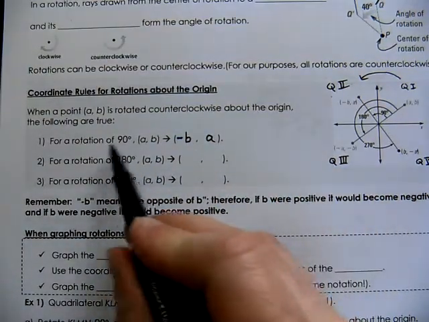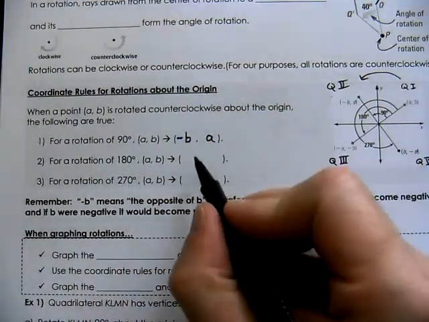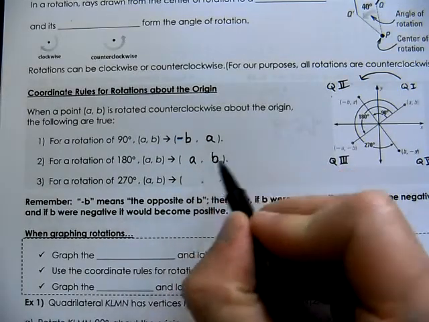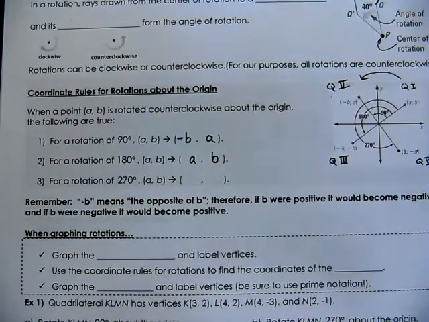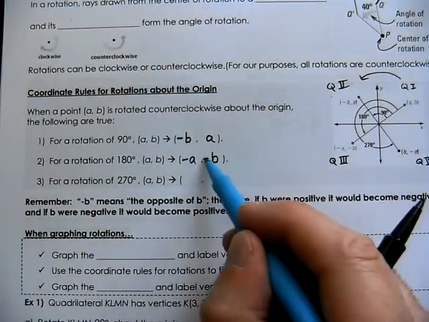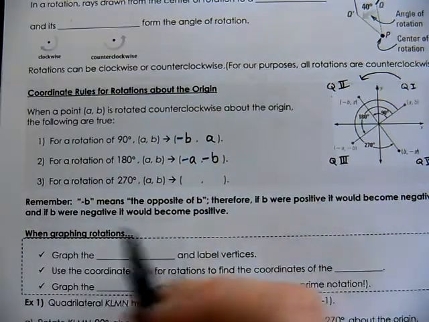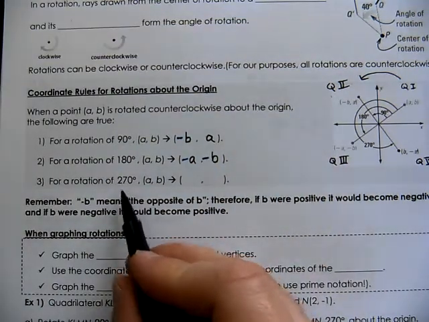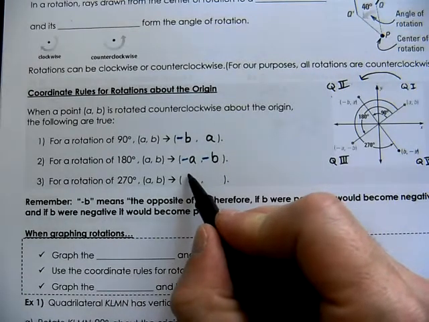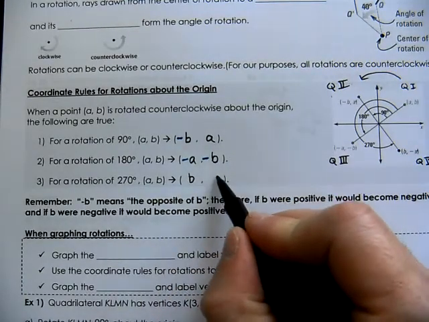For a 180 degree rotation, the numbers stay in the same spot. What's in front stays in front, but now we change the sign on both. For a 270 degree rotation, we switch the pair around, so what used to be in back is now in front.